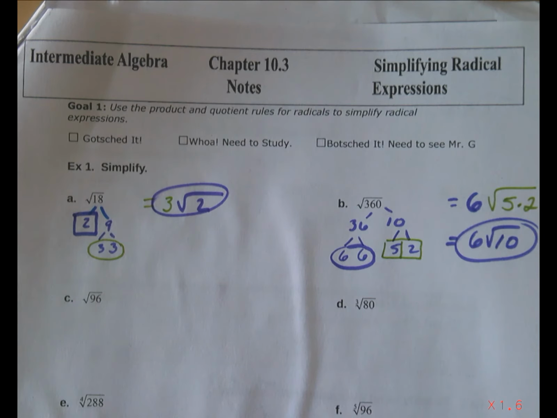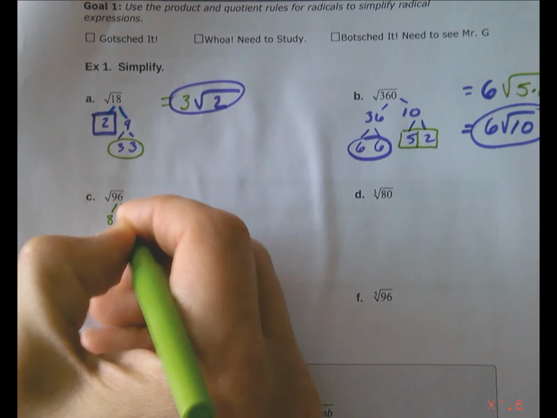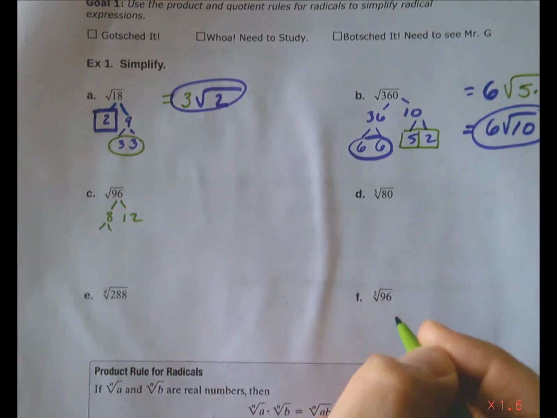Okay, so when I take a look, I got the square root of 96. What is it? 8 and 12. So 8 times 12 is 96. That works. Now if you're not sure what that factor is, if you didn't know it was 8 and 12, you could try 2 and whatever. 96, if it's even, you can always divide by 2 and get 48. So you've got lots of different options. All right, so let's break down 8 and 12.